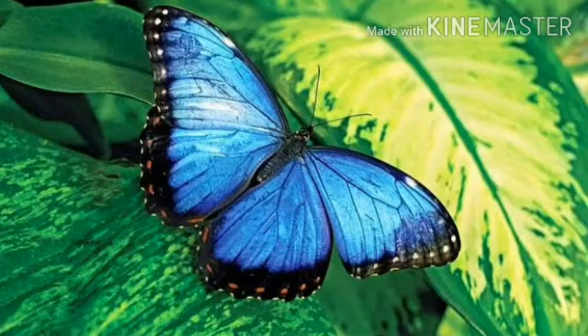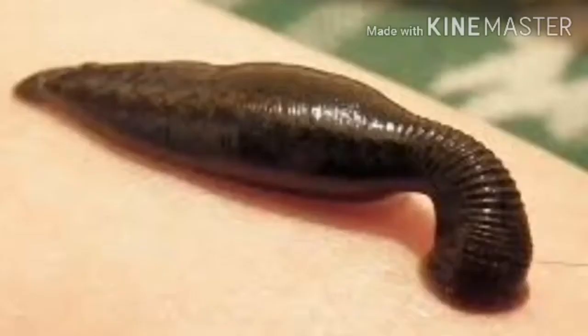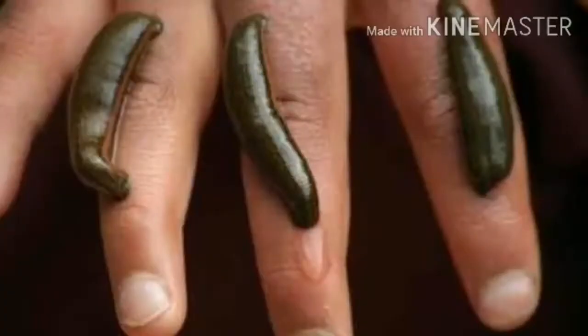Some animals suck their food. Insects like butterfly, mosquitoes, and leech have a long tube-like structure. This helps them to suck their food. Leech is a worm-like insect which feeds by attaching itself to other animals and sucking their blood.